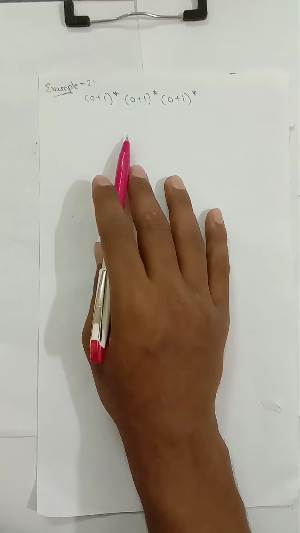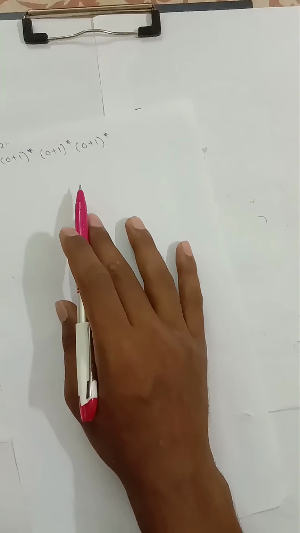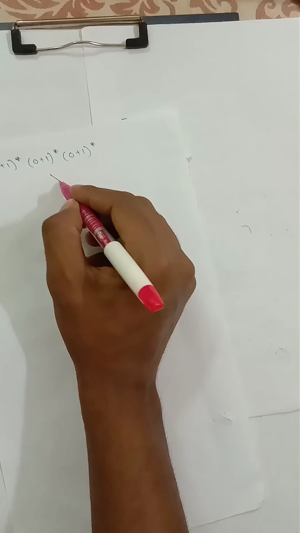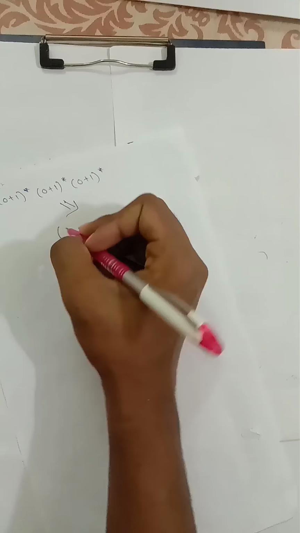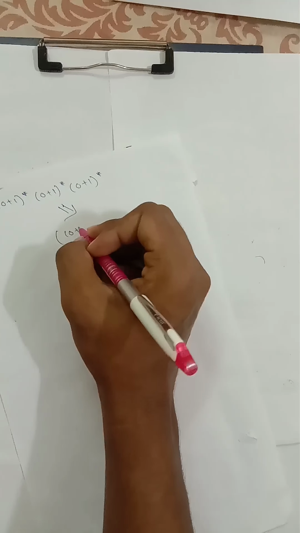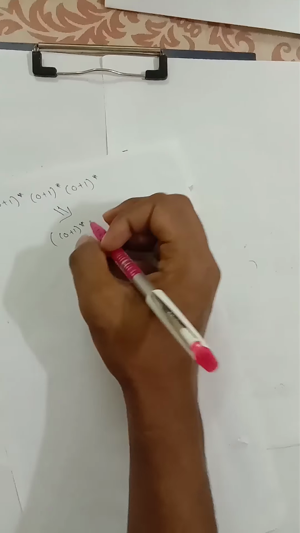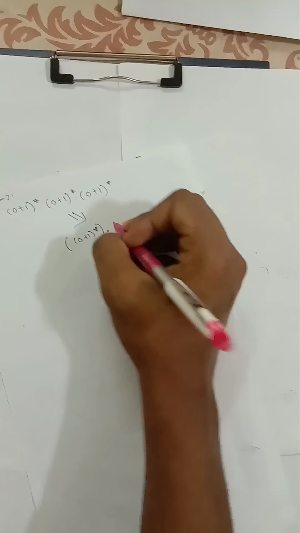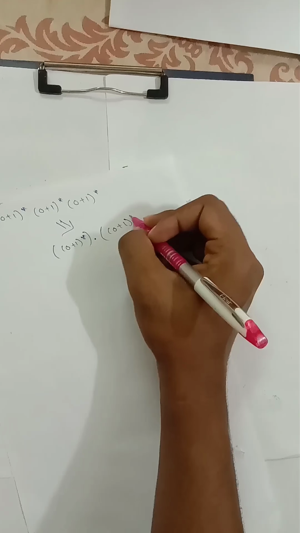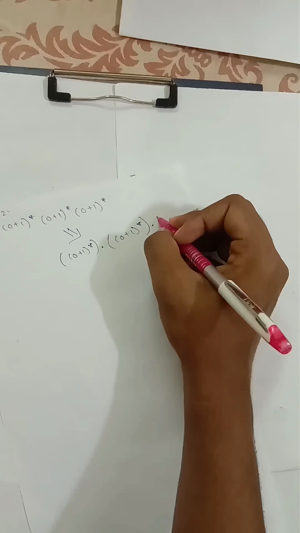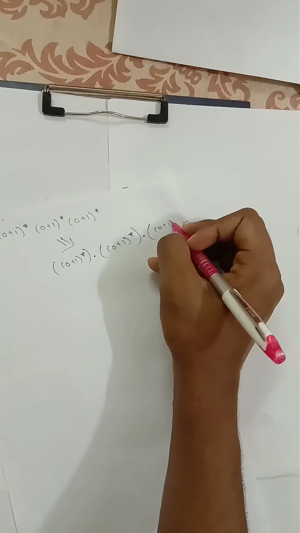Let me take this example. First write this expression in detail. First write this: 0 plus 1 whole star dot 0 plus 1 whole star dot 0 plus 1 whole star.